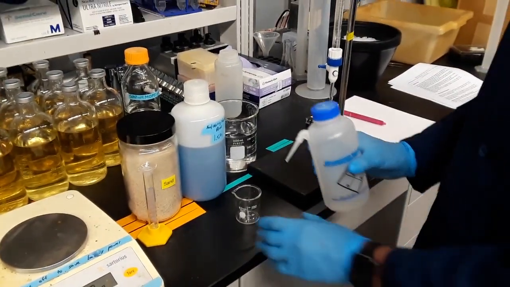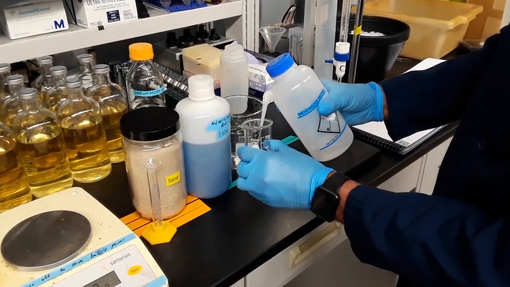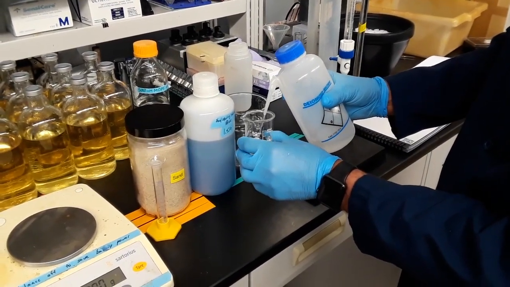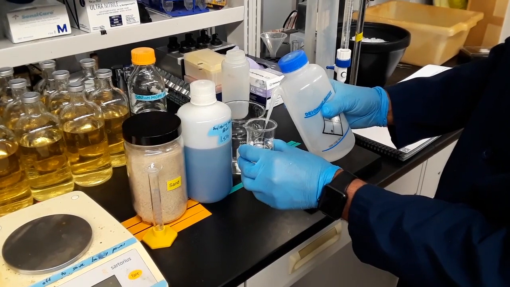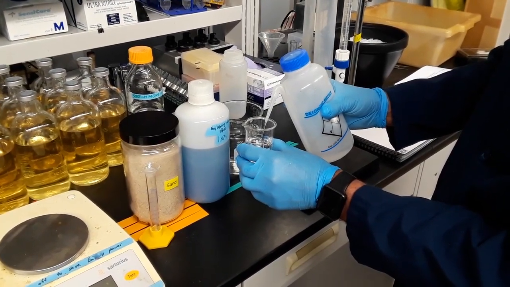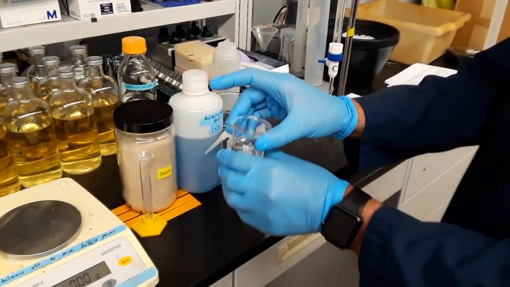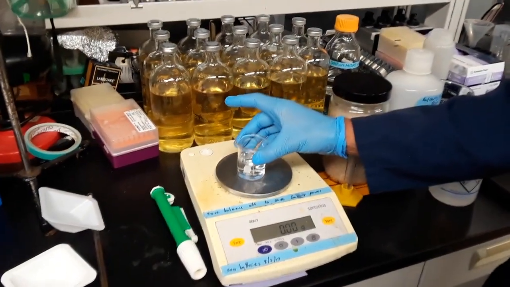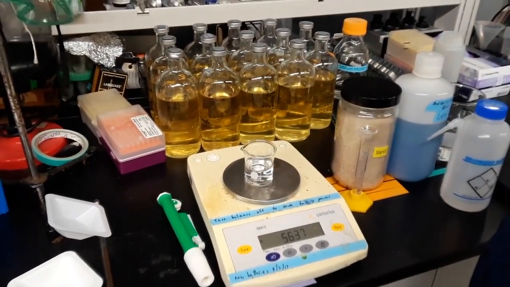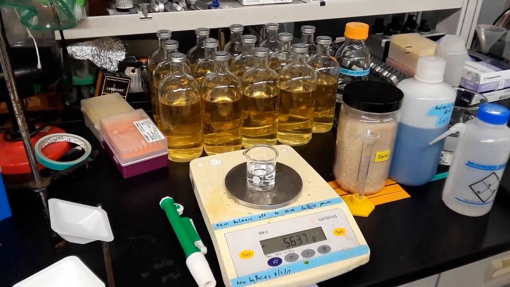So now we're going to fill up the beaker with 30 milliliters of water. Right up to the line. And we're going to go back to the scale. Place it on the scale and record that measurement.